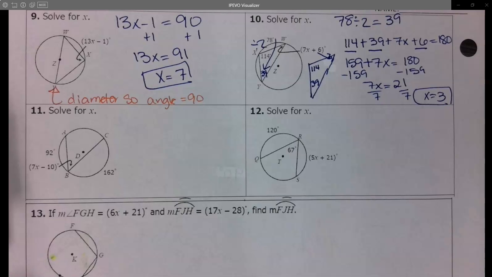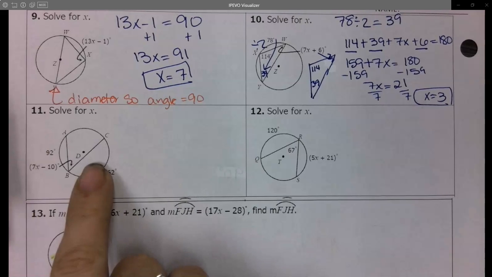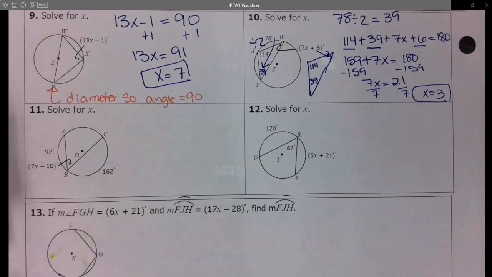On number 11, it wants me to solve for x. I know these two arc lengths, but not the one that would help me with x.